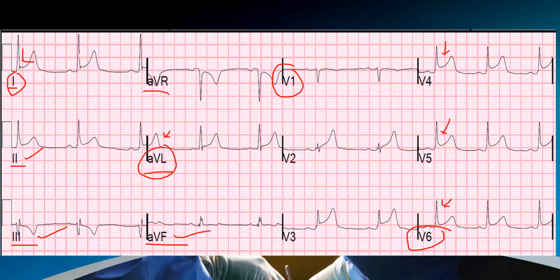What you need to find out is in your lead 2, 3, AVF, this patient should have a ST depression. That's called reciprocal ST depression. And almost every time you will get it in a ST elevated MI. Exactly opposite, if someone has ST elevation in lead 2, 3, AVF, they will get reciprocal ST depression in the anterior leads, like V1 to V6.